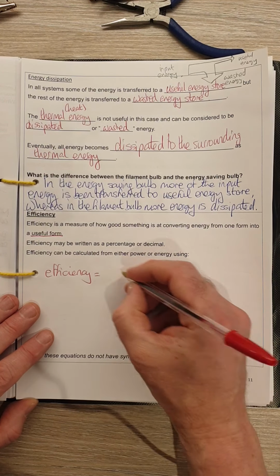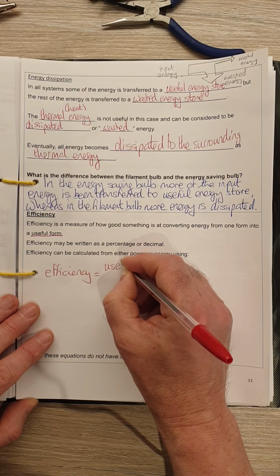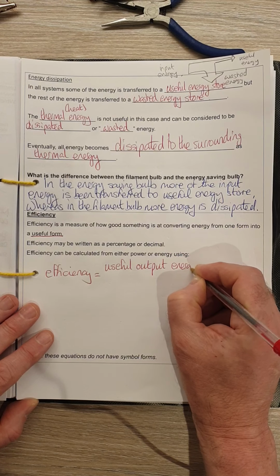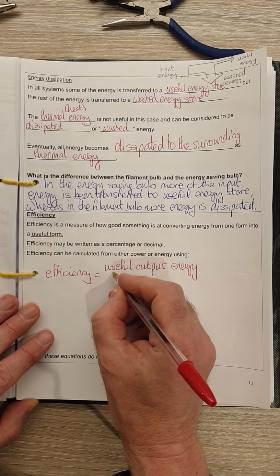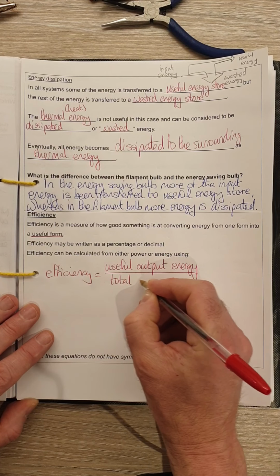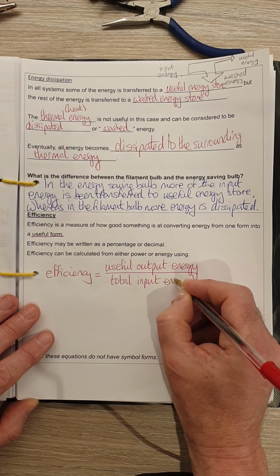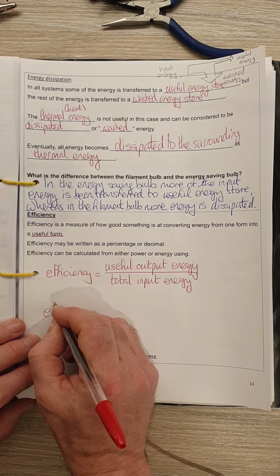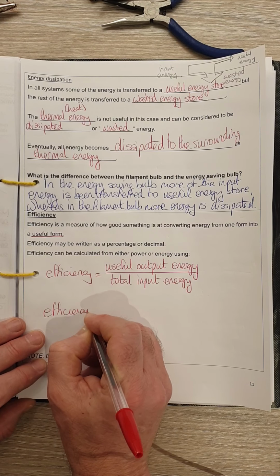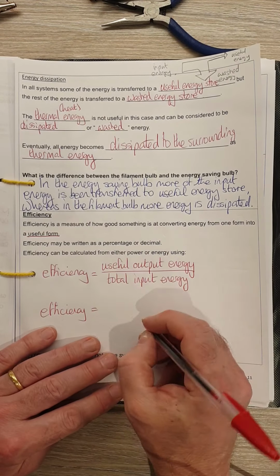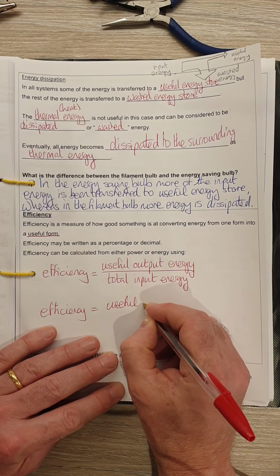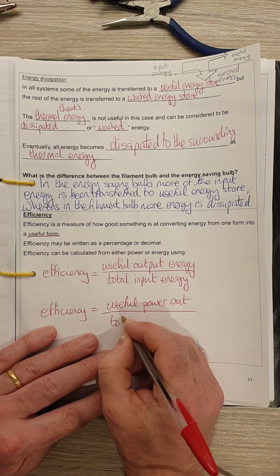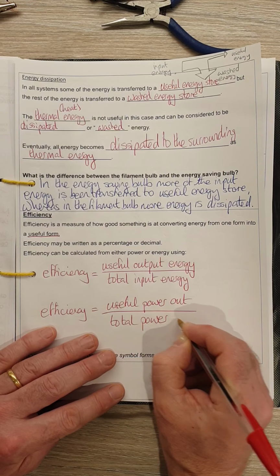So efficiency is equal to the useful output energy divided by the total input energy, or we can say that the efficiency is equal to the useful power out divided by the total power in.